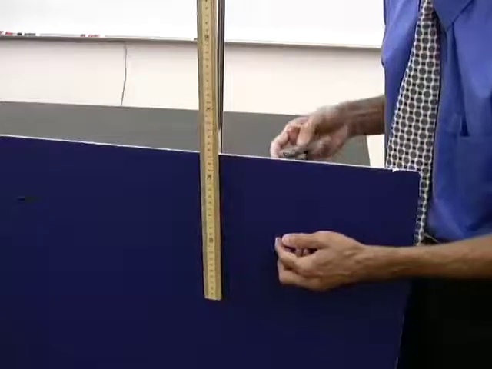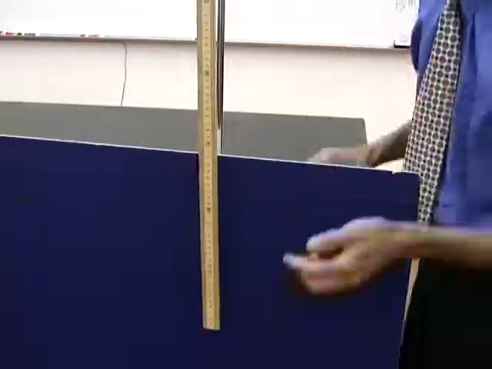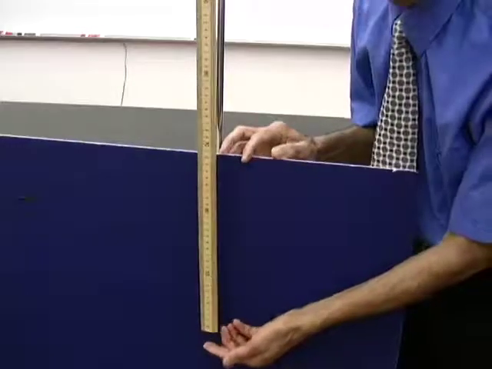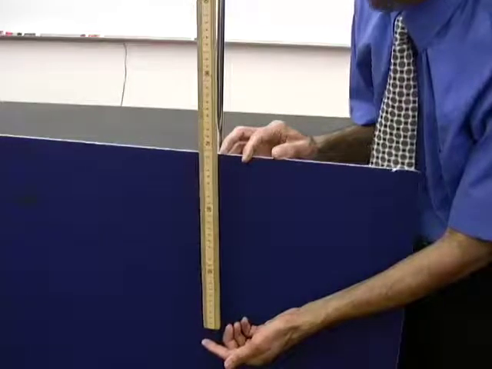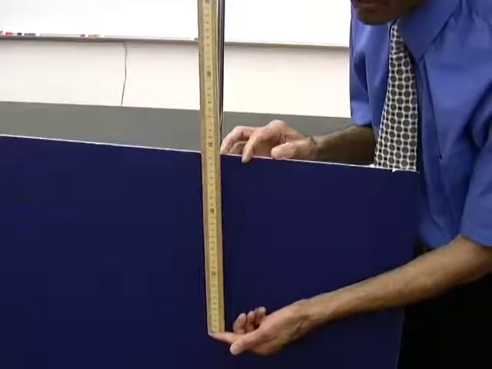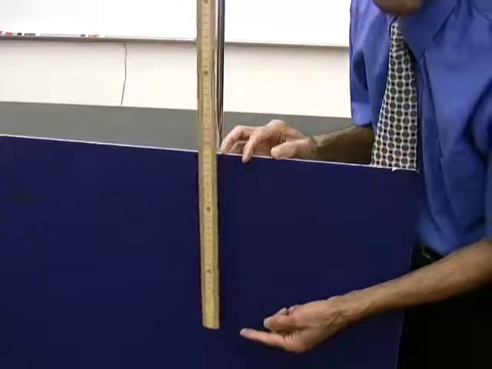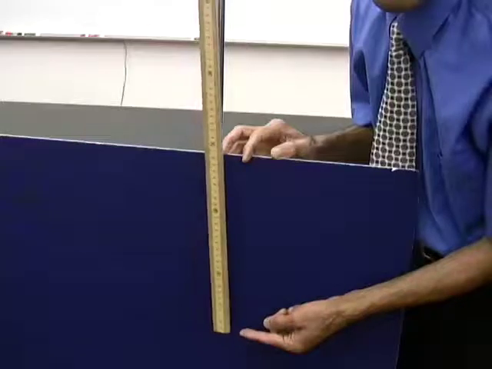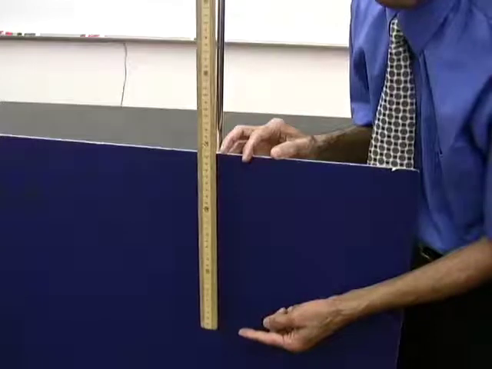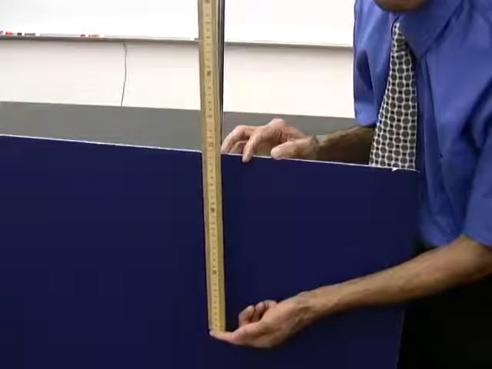I'm now going to change the distance D to 10 centimeter. Alright, the distance D is now 10 centimeter. Let's do the first trial and measure the time for 5 oscillations. Okay, let's go. Well, we've barely got 5. Let's do a second trial.